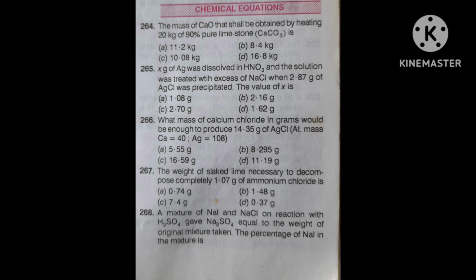Limestone means calcium carbonate. Now one more time I am reading the question. The mass of calcium oxide that shall be obtained by heating 20 kg of 90% pure limestone is first 11.2 kg, second 8.4 kg, third 10.08 kg, fourth 16.8 kg.